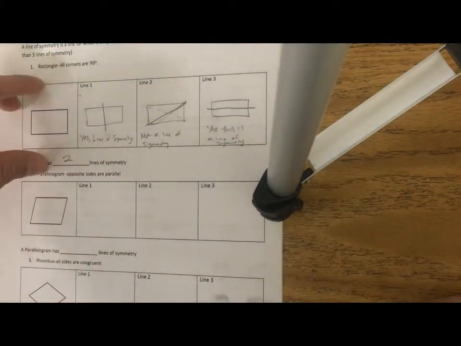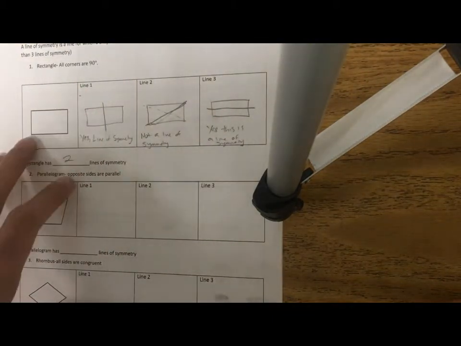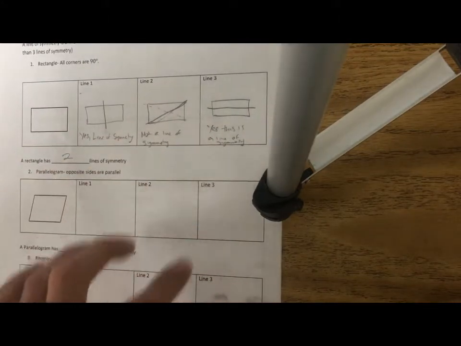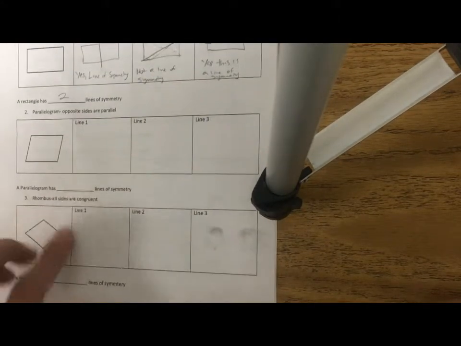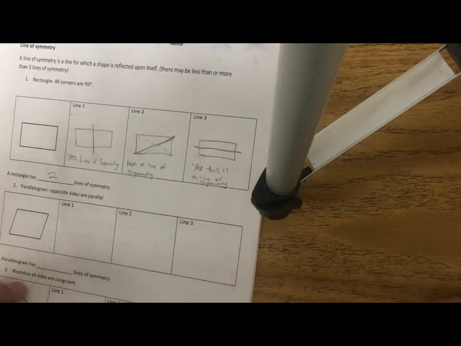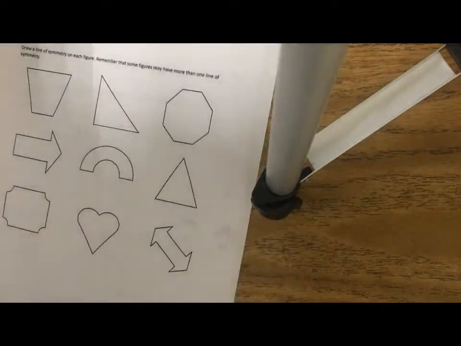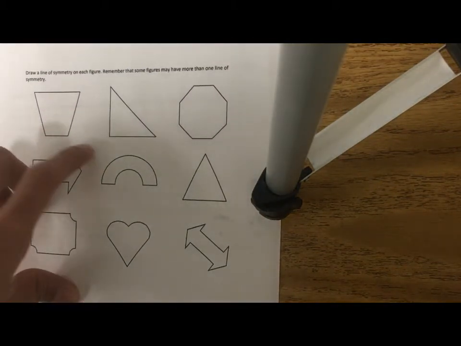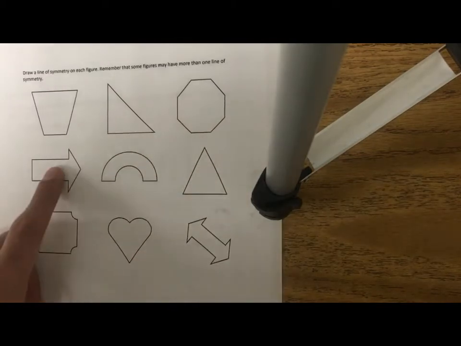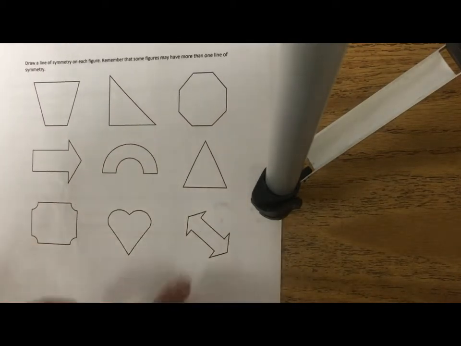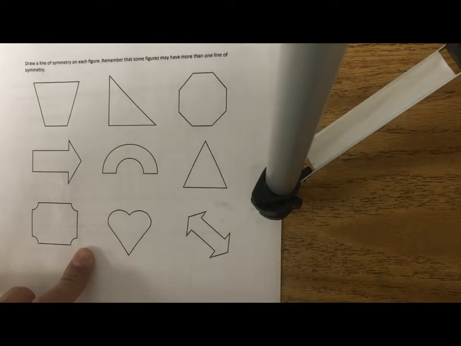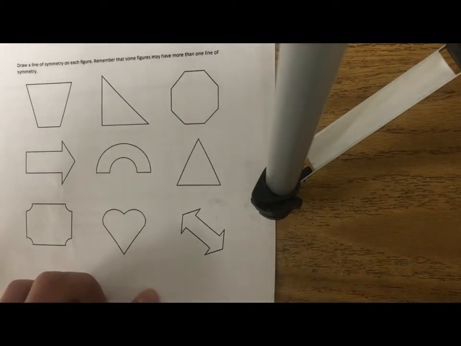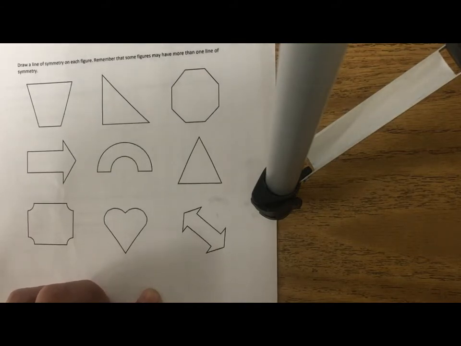Again, you can get more, you can get less, but you need to check at least 3 possibilities before you make your final decision how many lines of symmetry this has. Okay. Once you're done with this sheet, there is another sheet where you're going to find the lines of symmetry for more obscure shapes. Here's an octagon, an arrow, a rainbow looking thing, and these arrows. Find the lines of symmetry for those and then work on 6.5. 6.5 is an assignment I'm going to check tomorrow, and if it is not done, you're going to get 0 credit.